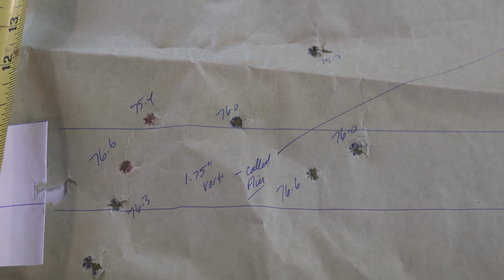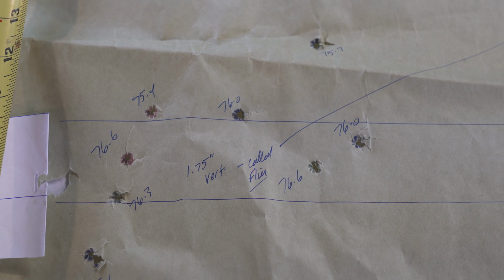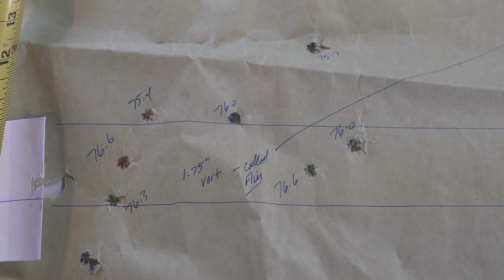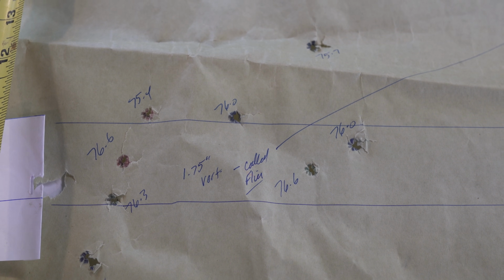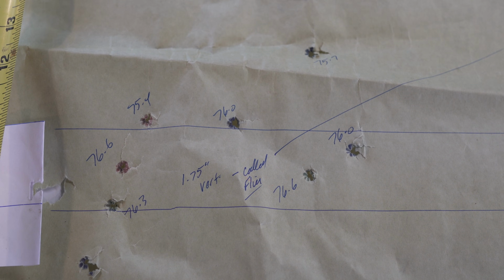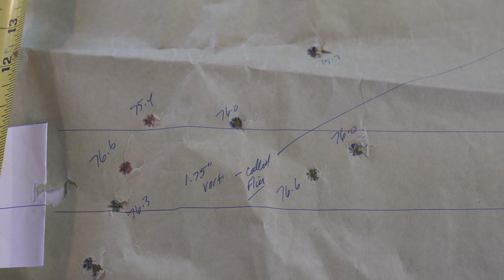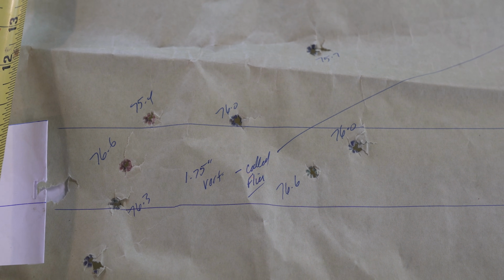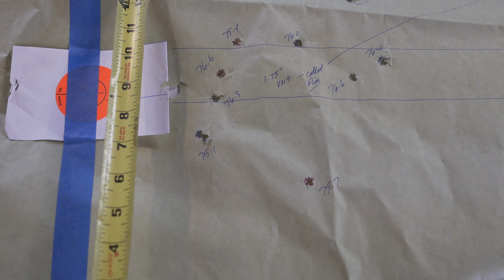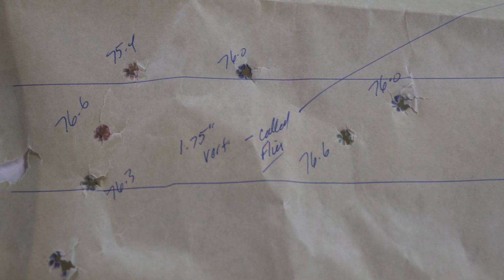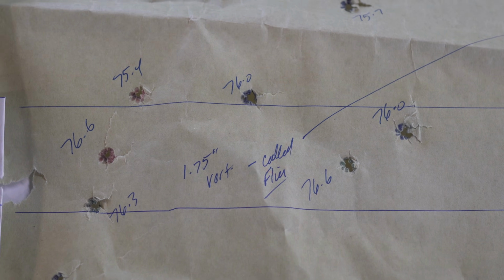Now, what I ended up doing was loading up a bunch of that 76.3 and verifying and doing seating depth testing. I don't remember off the top of my head where the seating depth test led me to on this rifle. I want to say it was 35 thousandths off. It doesn't matter. You can see that we went from a huge vertical, roughly from peak to peak, roughly 2 minutes, down to under a quarter minute of vertical.